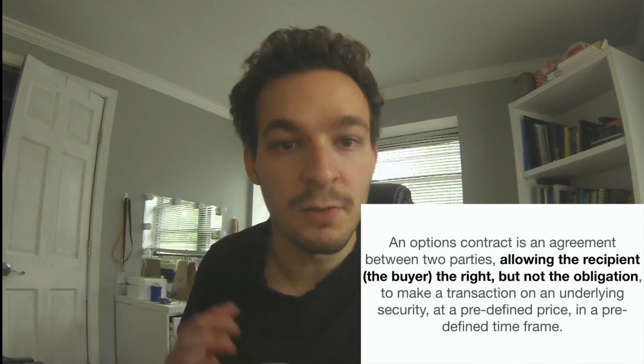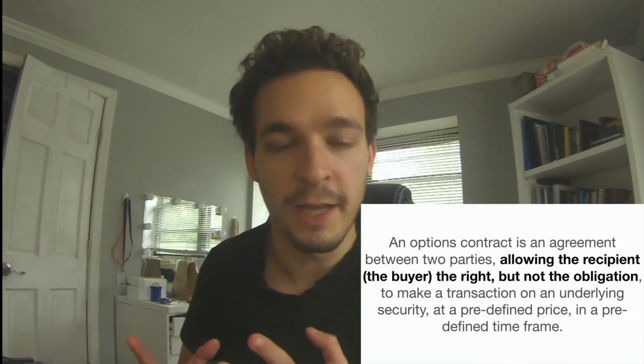The next part of our options contract definition says that the recipient or the buyer has the right, but not the obligation to exercise the agreement. So taking this back to our example, let's say you do earn that $100 in your lemonade stand over those 3 weeks, but now you look at that $100 in your pocket and you decide you don't really want to open a Robinhood account anymore. Instead, you want to go ahead and spend it on a video game. This is totally okay, and you're not forced to exercise the contract you made with your parents. It's your choice from here.